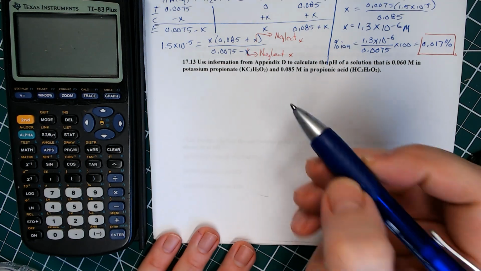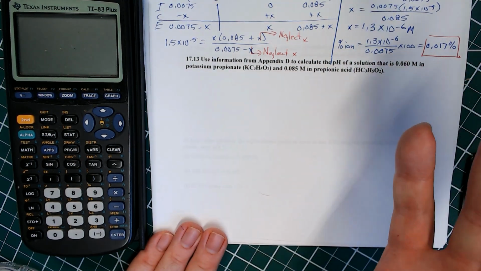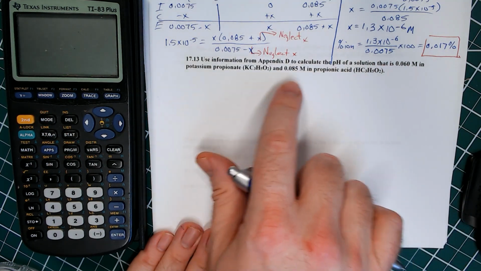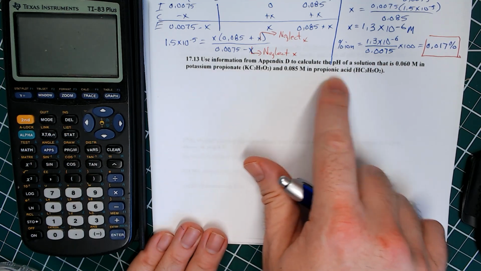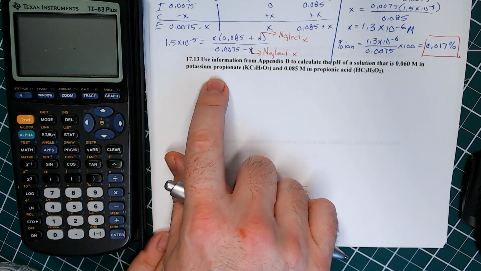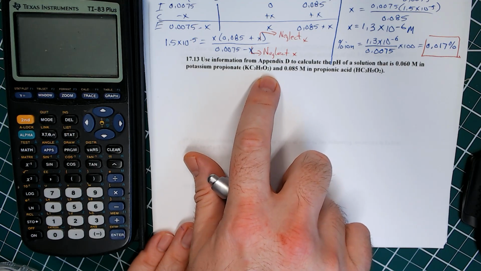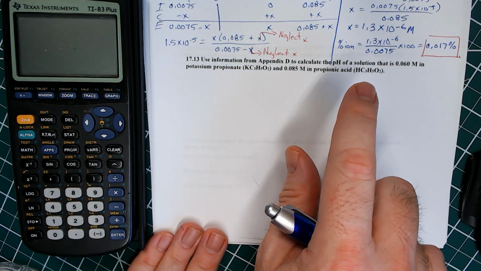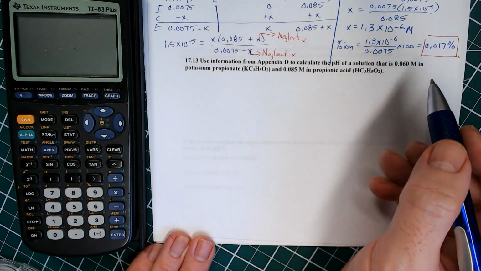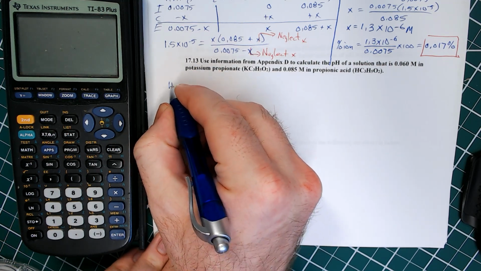Okay, well, first thing, let's identify what the weak electrolyte and the strong electrolyte are. So our weak electrolyte is going to be propionic acid, that's a weak acid, and potassium propionate will be our strong electrolyte. Our ion in common is the propionate ion, the C3H5O2 minus. So that is our common ion that we are going to be looking at. So let's go ahead and write that out. HC3H5O2.